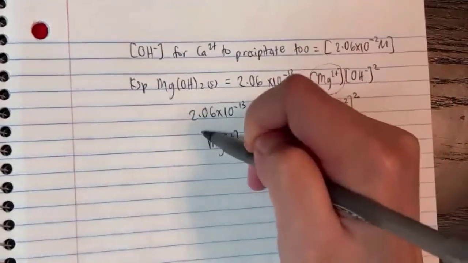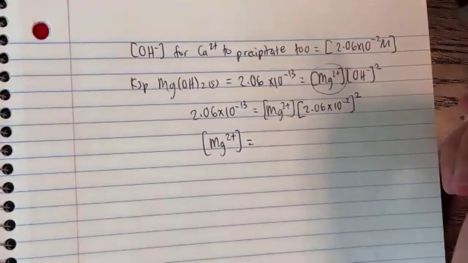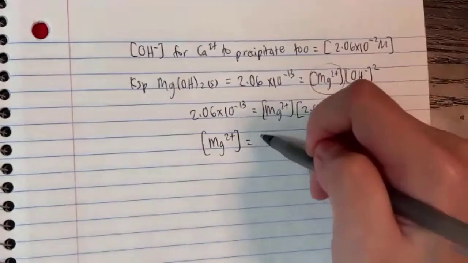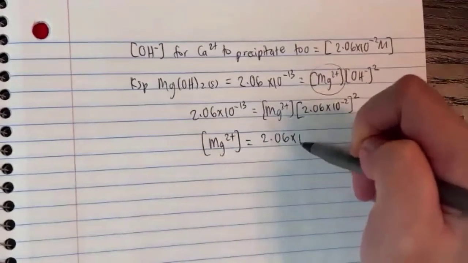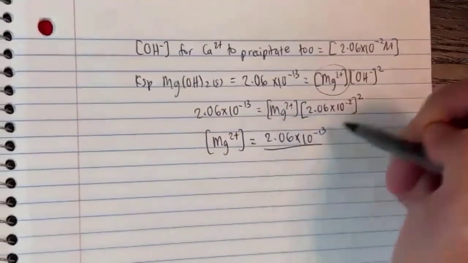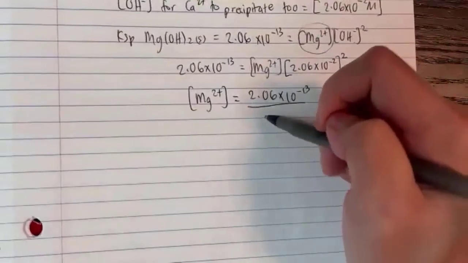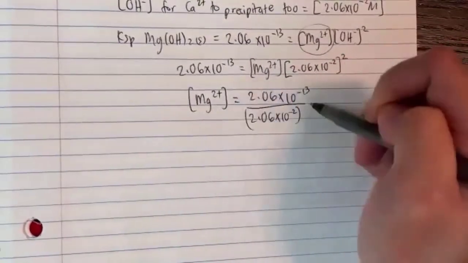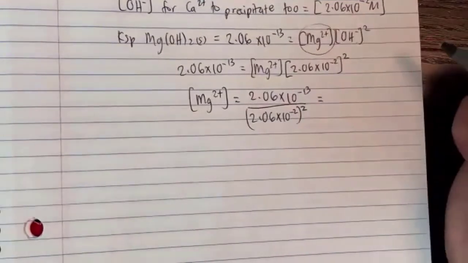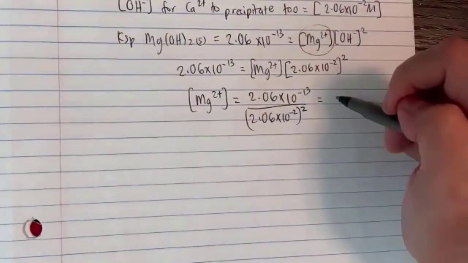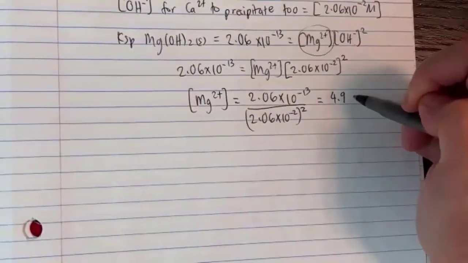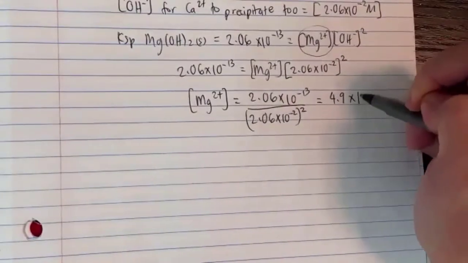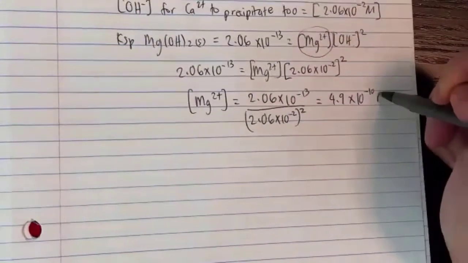Magnesium 2 plus is 2.06 times 10 to the minus 13 divided by 2.06 times 10 to the minus 2, squared. And you will get about 4.9 times 10 to the minus 10 molarity.